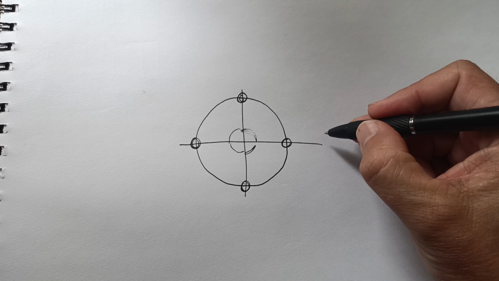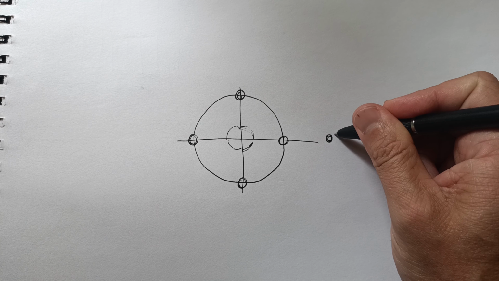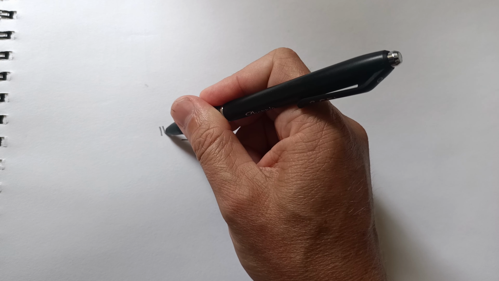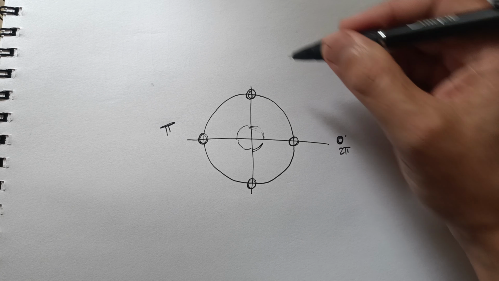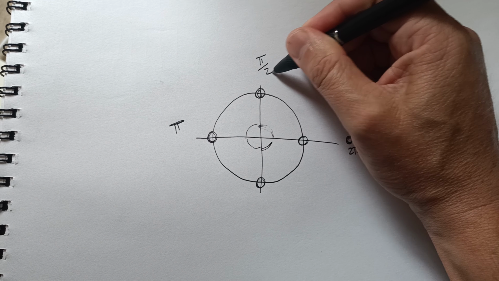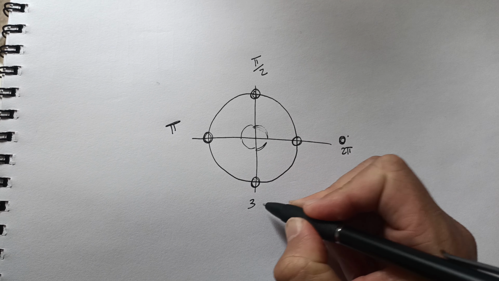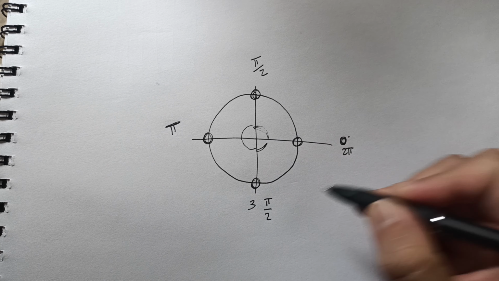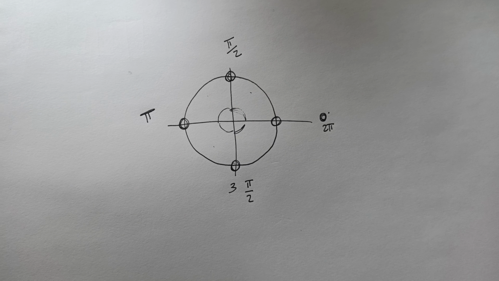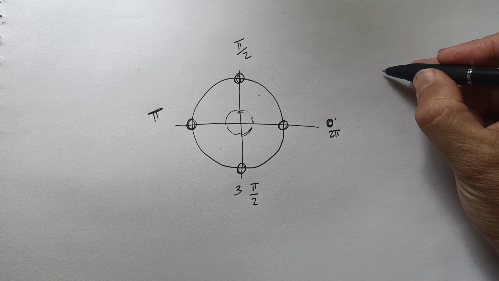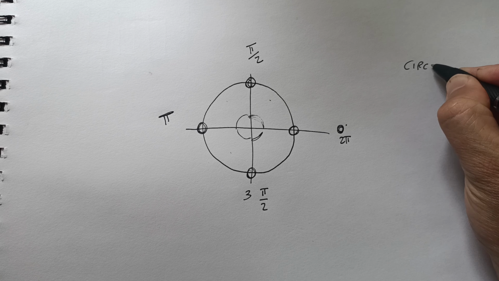Talking about pi, we have to remember the concept of pi. Like this would be the 0 angle, and then here we have pi, of course, and this would be 2 pi. So this is half pi, right? And this is 3 times the half of a pi, 1, 2, 3. Okay, so this was pretty basic trigonometry.